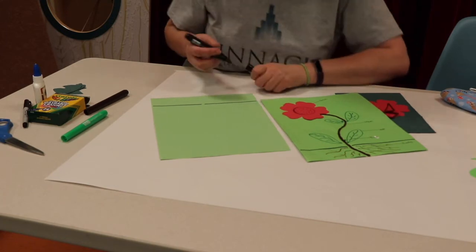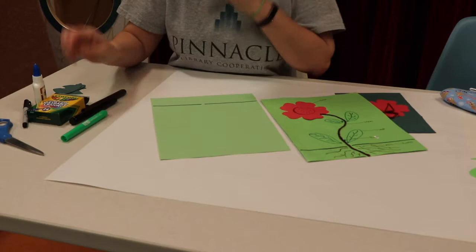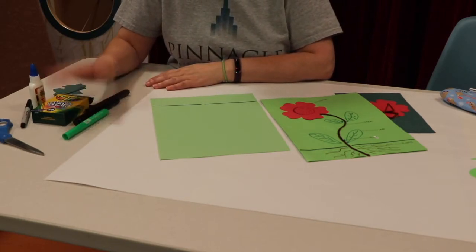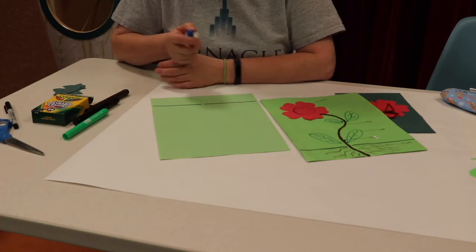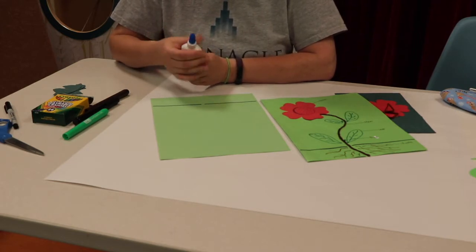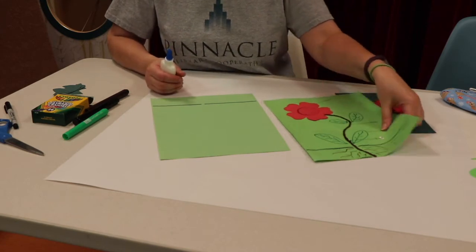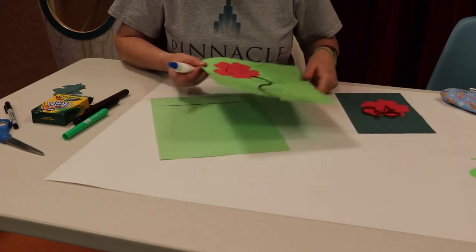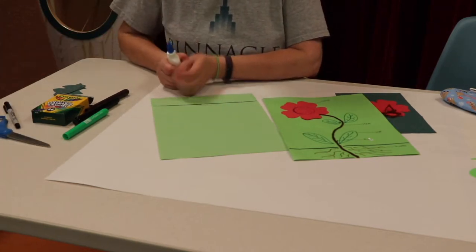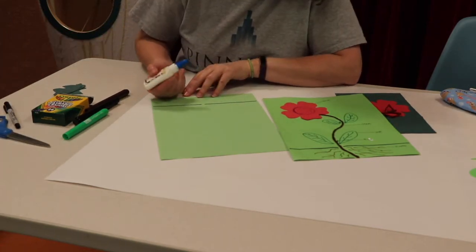That's where the yarn's going to go through. Oh, you will need, sorry about that, you'll need some markers or crayons. You'll need some glue. You could use paste, but liquid glue would be better for the yarn to stick. You'll need some scissors, and that's about it. We're going to supply everything else.